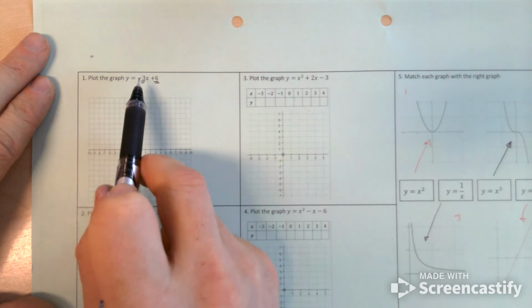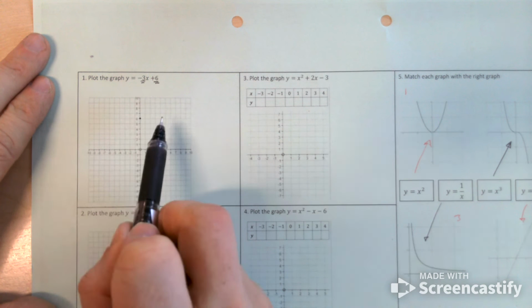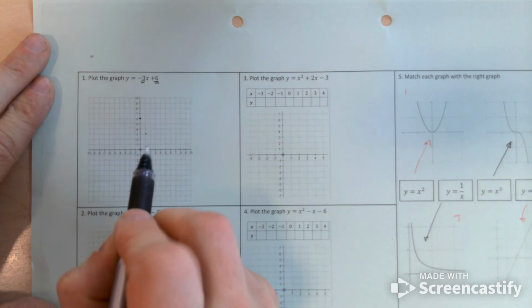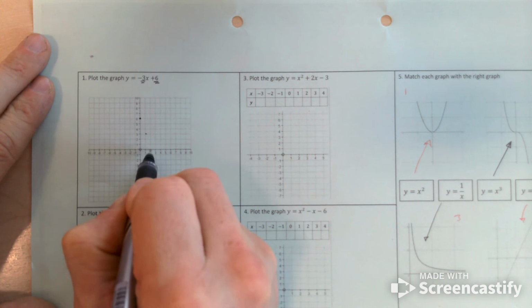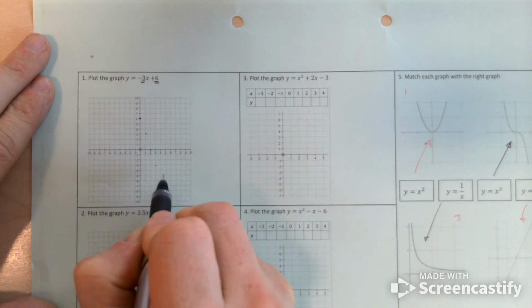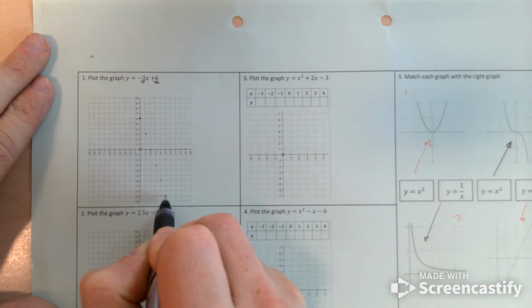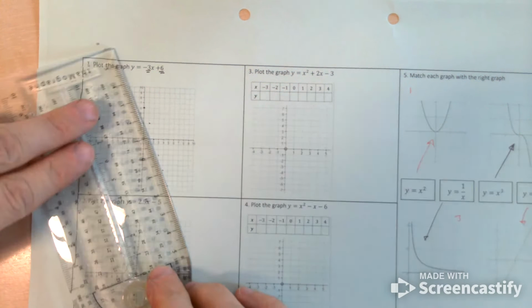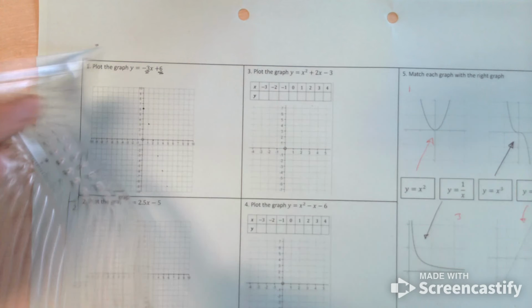And if the gradient is -3, what that means is if we go 1 across, we're going 3 down. So 1 across, 3 down would be here. And I can keep doing that: 1 across, 3 down, 1 across, 3 down, until I get to the end of the page. And once I've done that, you can then just draw a line that goes through those points.